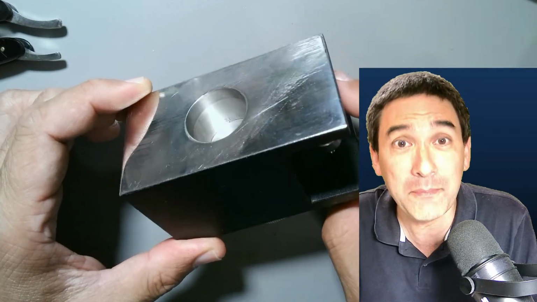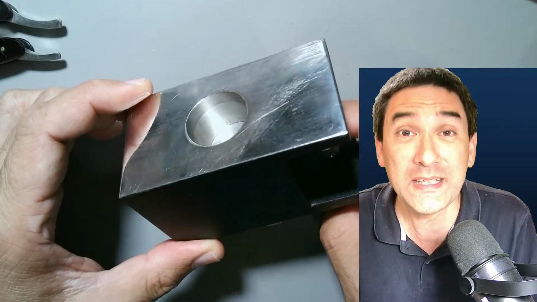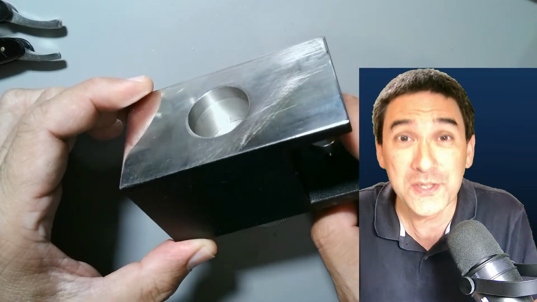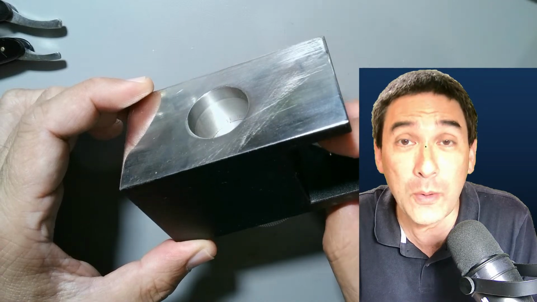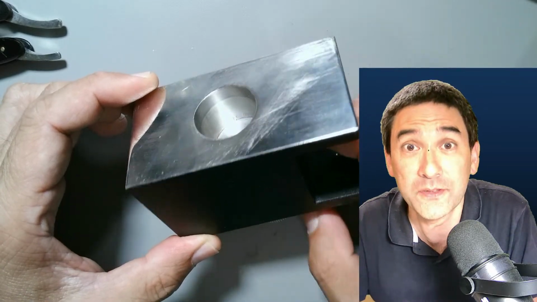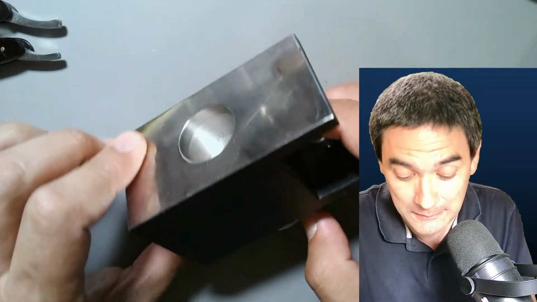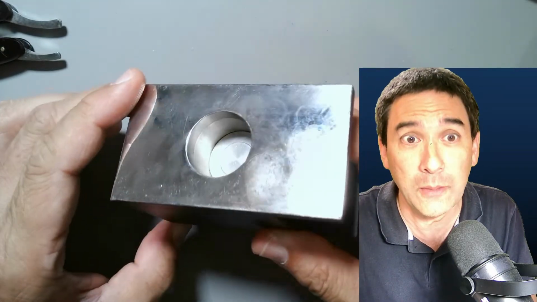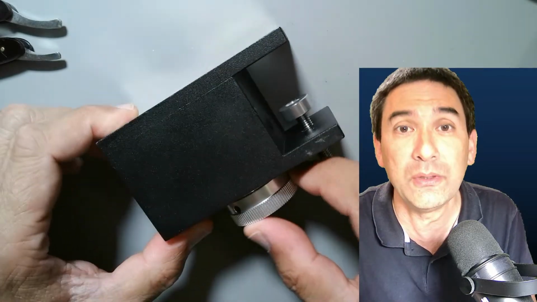I bought this from a UK company from the United Kingdom called Brunel Microscopes, and they've got all sorts of microscope equipment. I already bought several things from them, and I like this thing. Really, it's a little bit unique looking.